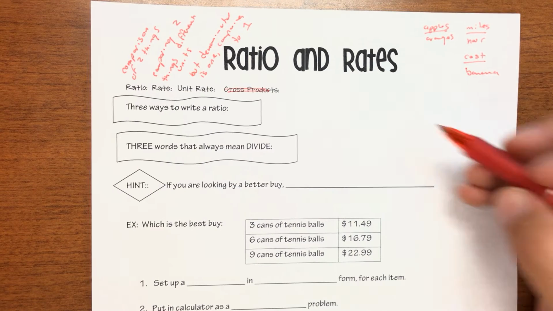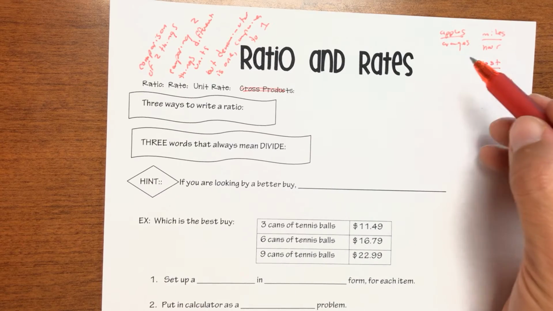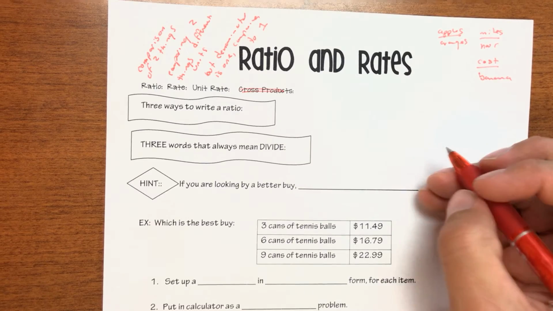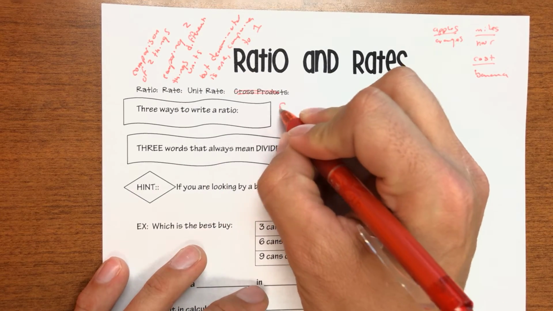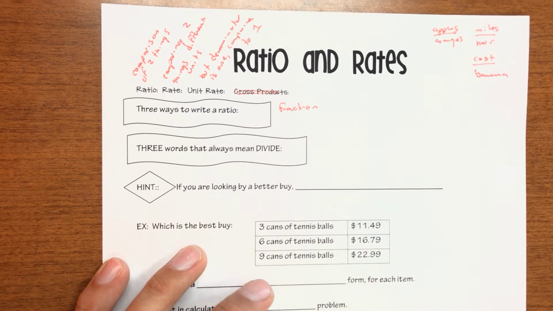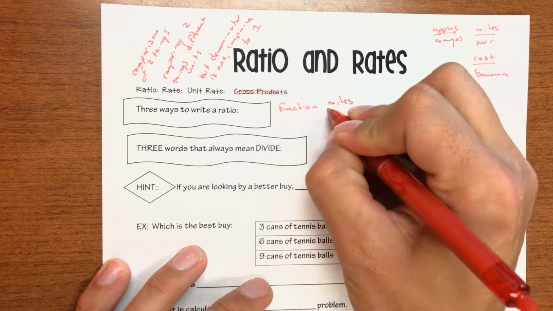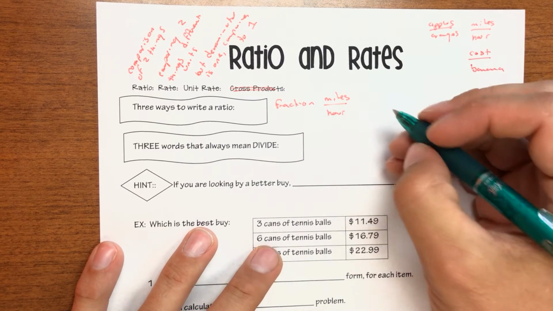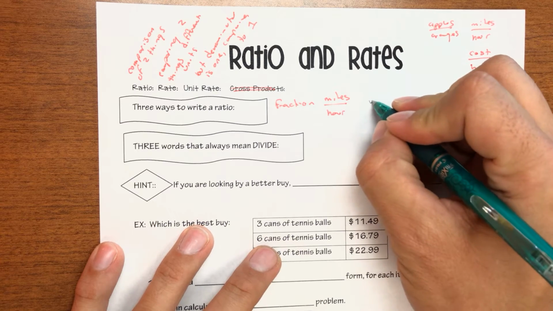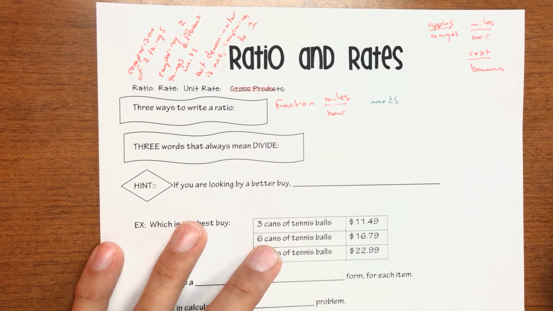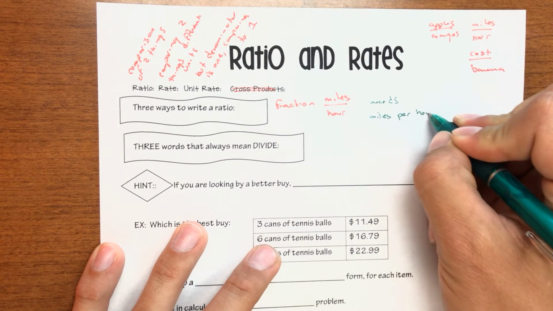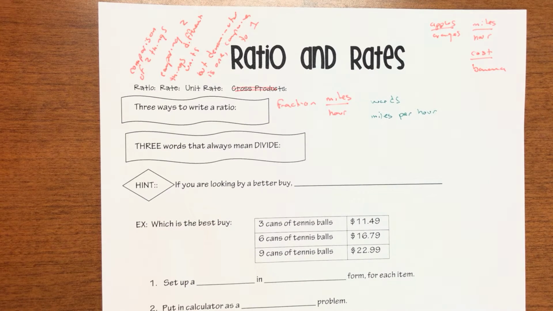So, 3 ways to write a ratio. I've been doing some of this already. The first way to write a comparison is as a fraction, which is the one that you're going to see the most. Let's just stick with miles per hour. So miles over hour. That's one way that we can write a ratio. Another way is to use words, which isn't necessarily my favorite, but I can write miles per hour.